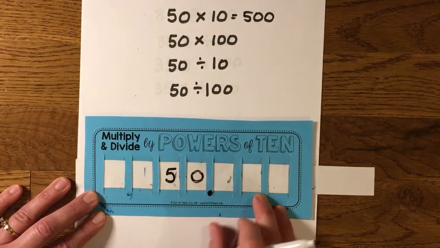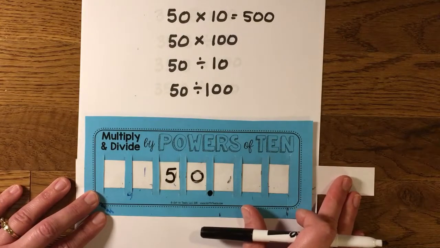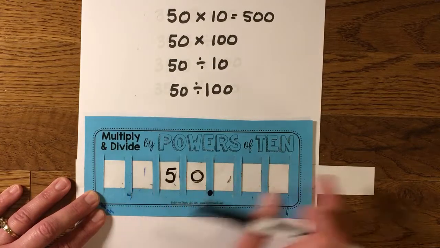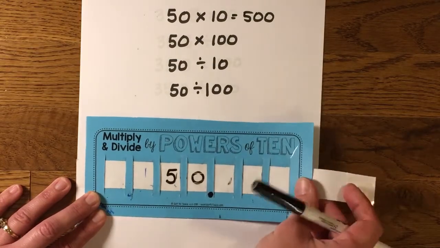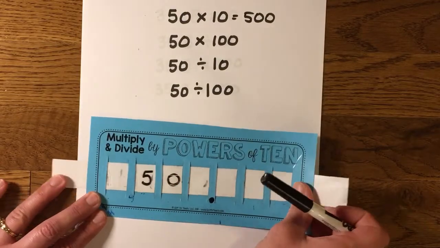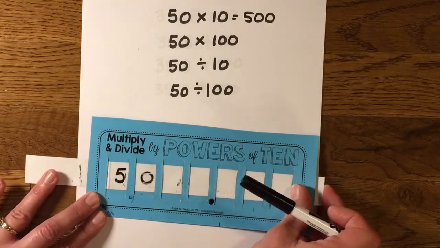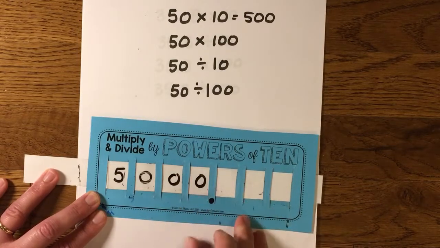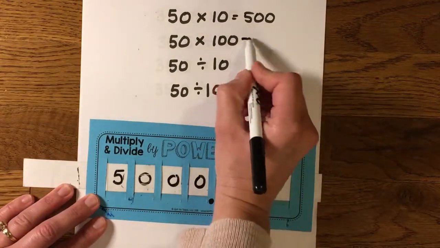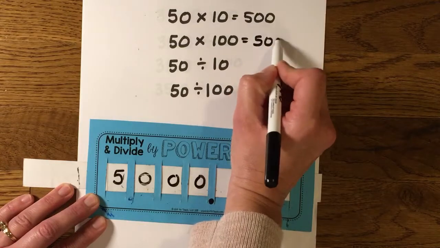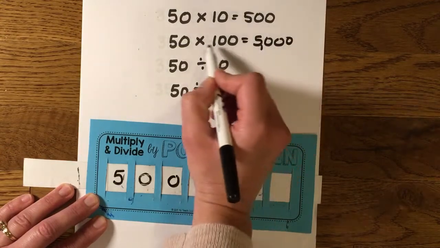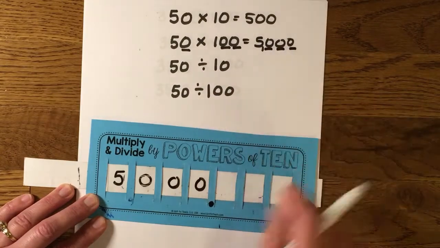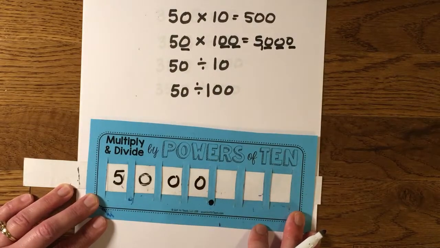Now I'm going to multiply 50 times 100. 100 has 2 zeros, so that would be like 10 times 10, or 100. So I'm going to slide this 2 places to the right. There's 1, there's 2. I'm going to fill in my zeros, and there's my 5,000. 50 times 100 is 5,000, and we can see 3 zeros in our answer.